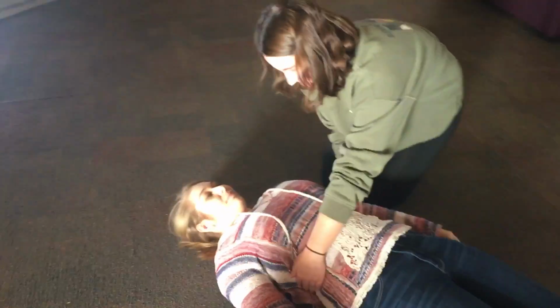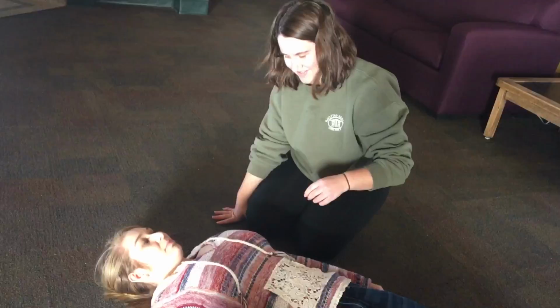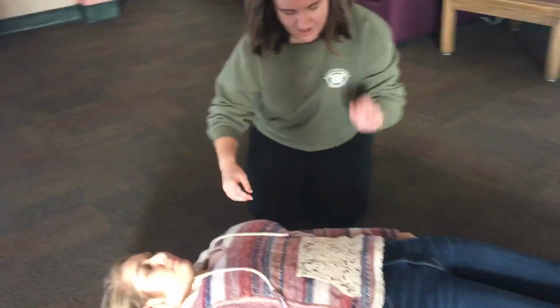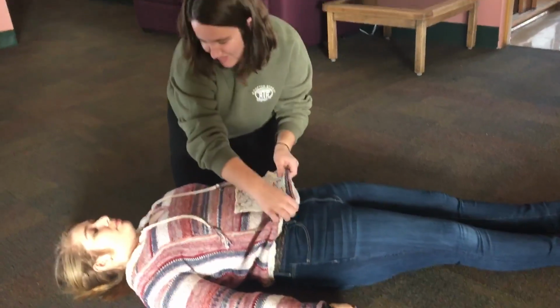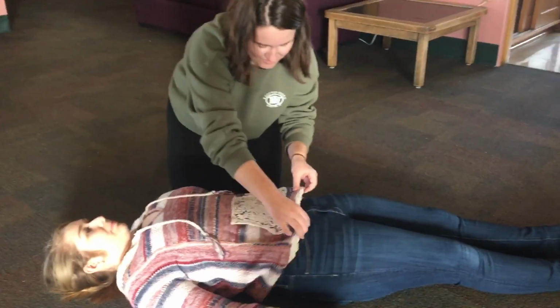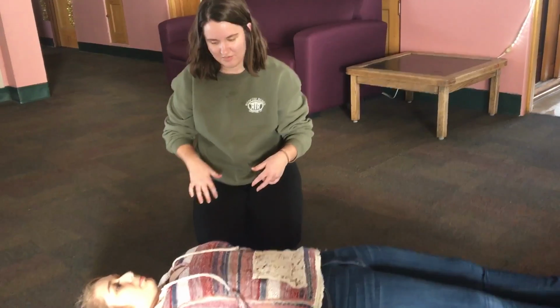Next thing you want to do is assess your breathing. So I'm going to go right here. Just go ahead and take a breath for me. Looks good. Bilateral expansion of your lungs. It sounds good. So I'm going to expose, make sure everything looks good there. Can I expose? And check for any bruising, anything that looks abnormal there.